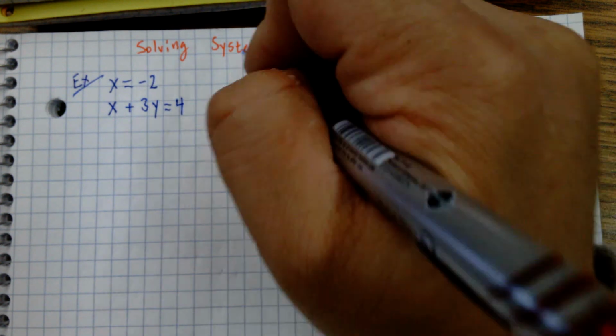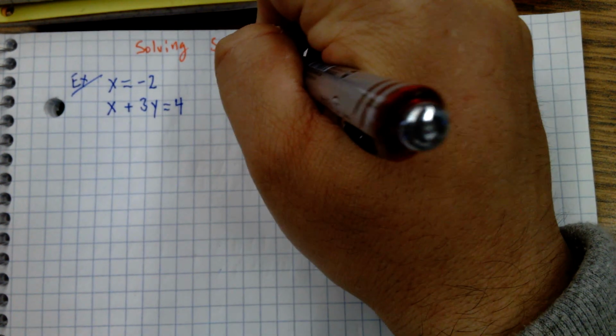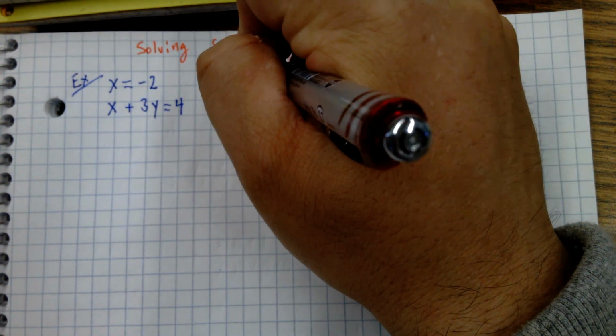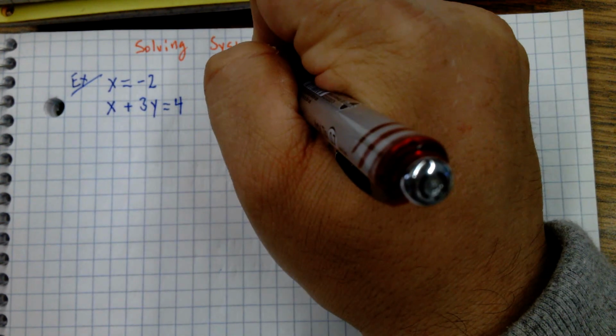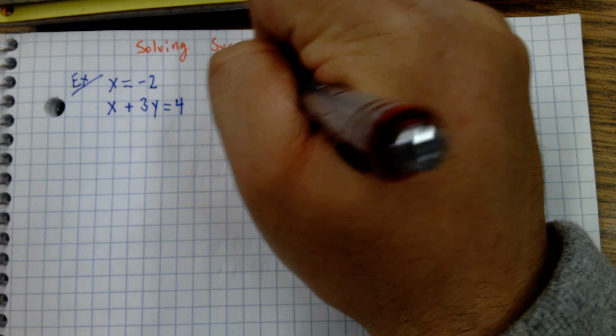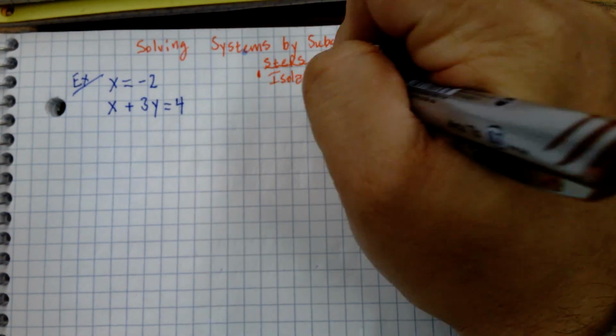The first step, we'll call these steps, are the following. We're going to isolate one of the variables.